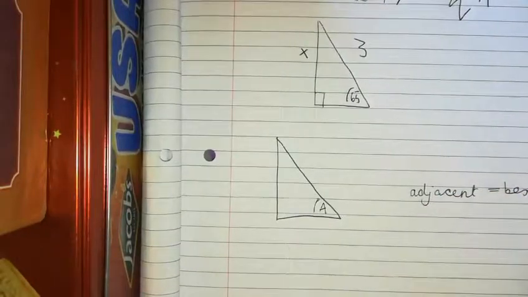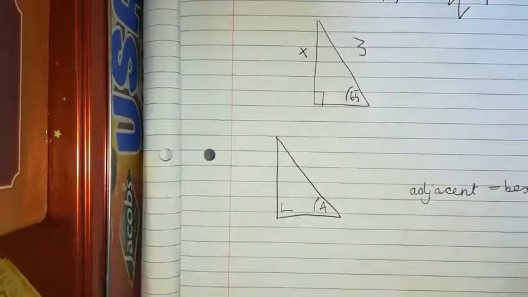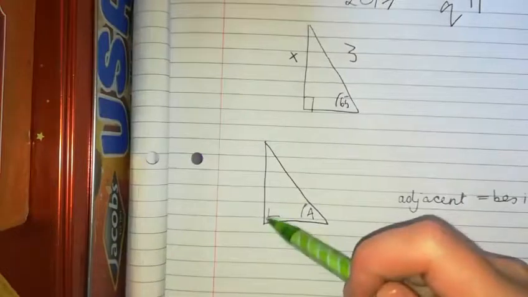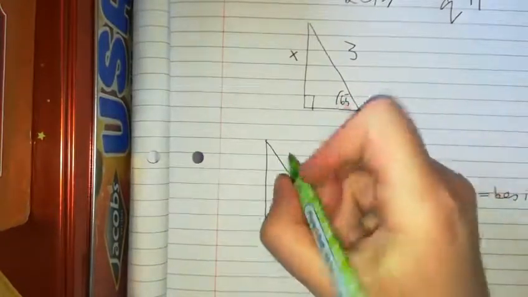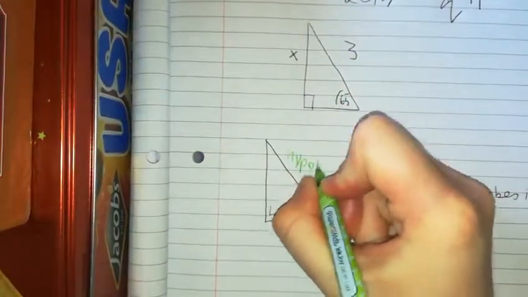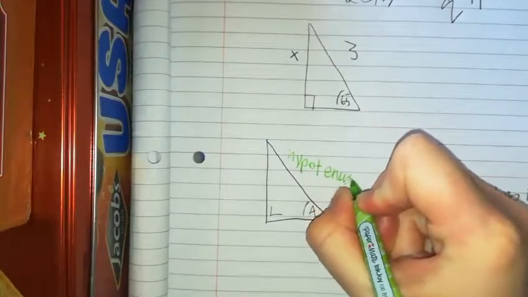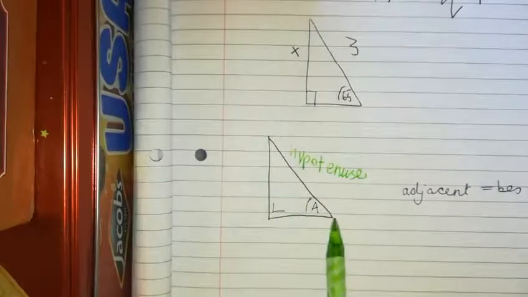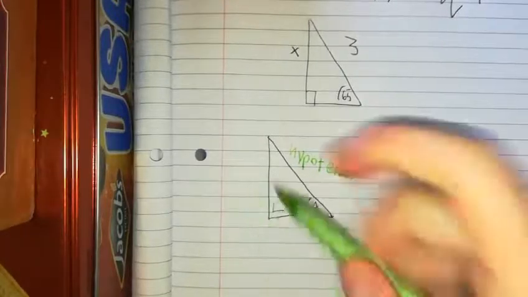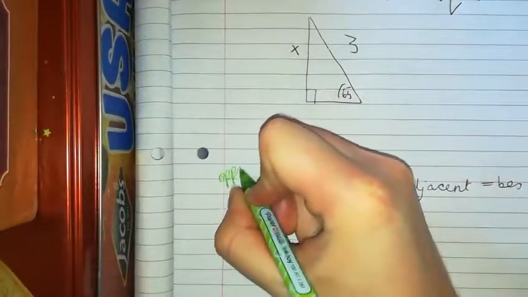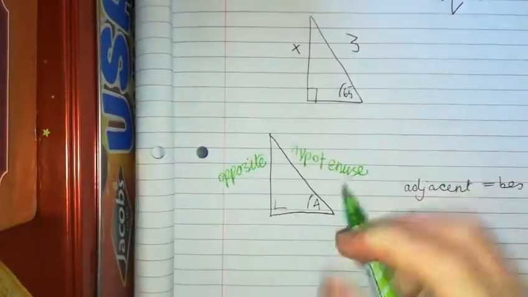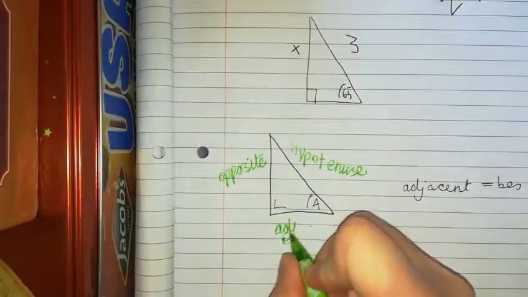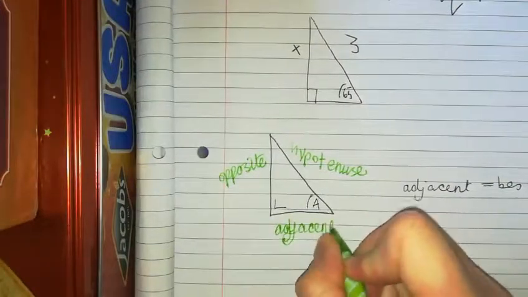So first I would label the hypotenuse. The hypotenuse is always the longest side, and it's the side opposite the right angle. The side opposite the right angle is this side here, so this side is my hypotenuse. The opposite is the side opposite the angle that we're talking about. So this is the angle we're dealing with, so this side here would be the opposite. And then the one that's left is the adjacent, right beside it. So this is the adjacent.